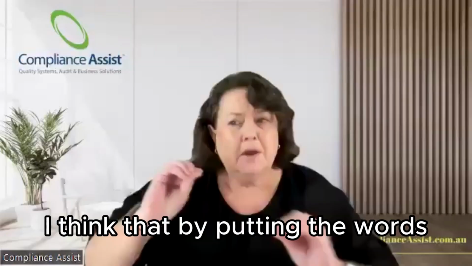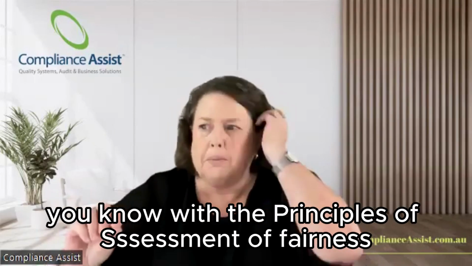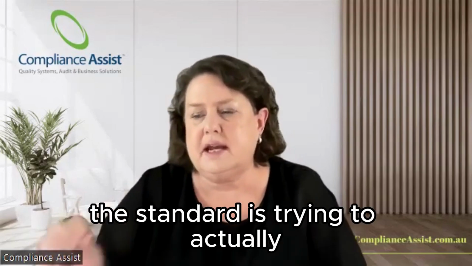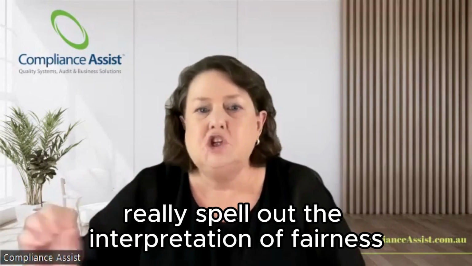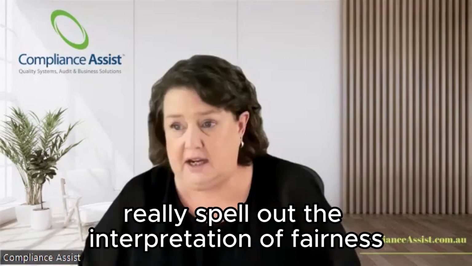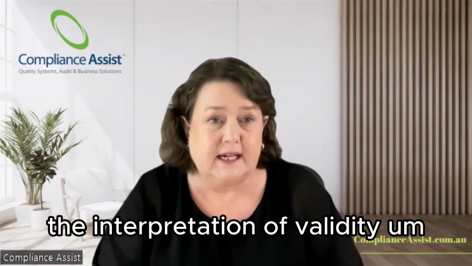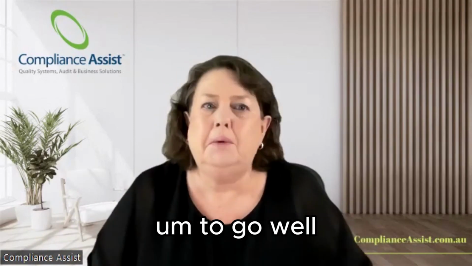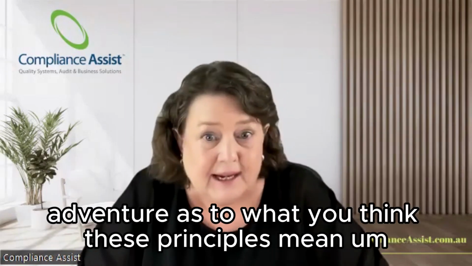Yeah. And I think that by putting the words in, rather than just saying is consistent with the principles of assessment, of fairness, of flexibility, the standard is trying to really spell out the interpretation of fairness, the interpretation of flexibility, the interpretation of validity and reliability, to go, well, it's not a choose your own adventure as to what you think these principles mean.